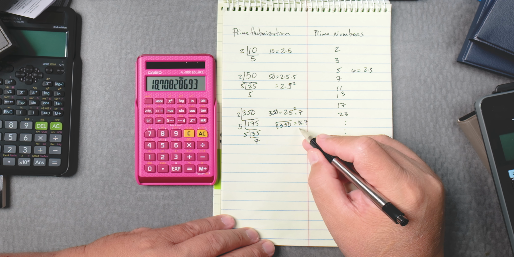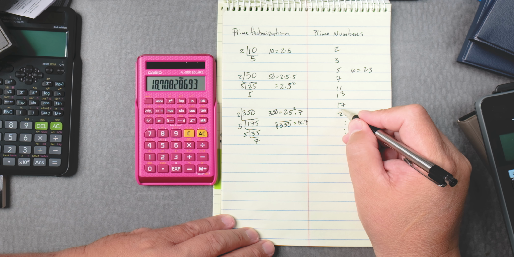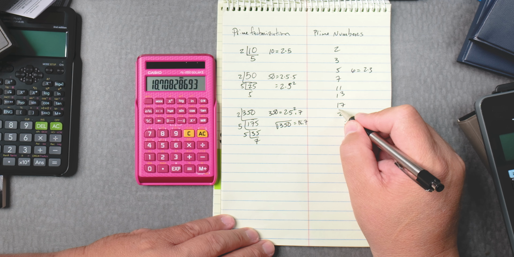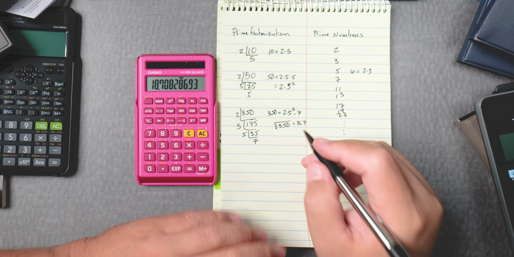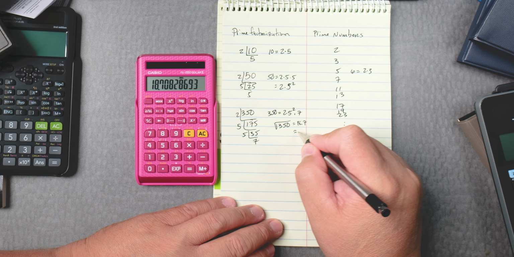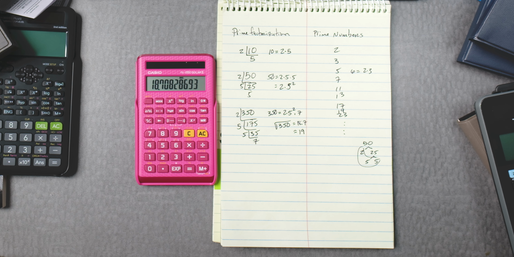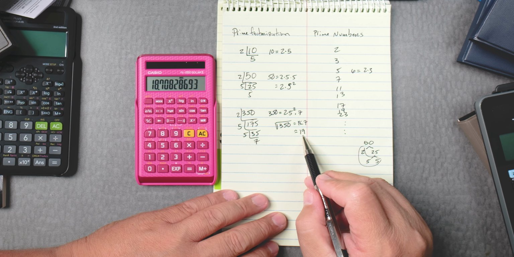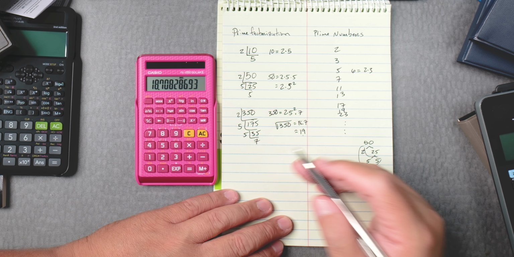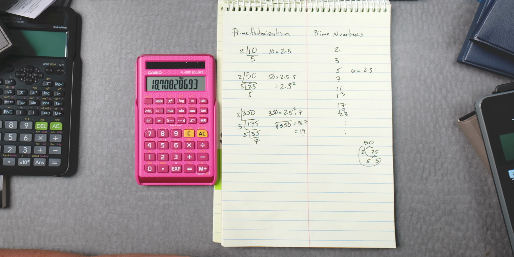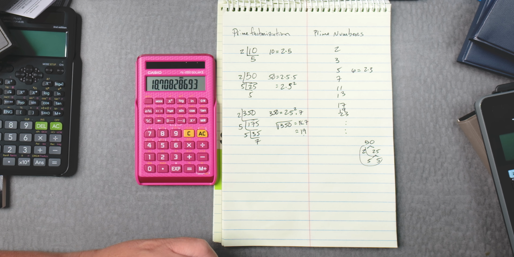The closest, well, actually, there's 19 here. Don't forget 19. I forgot. So the closest will be 19. So 19 is the highest prime number that can possibly go into 350. But we end up at 7.